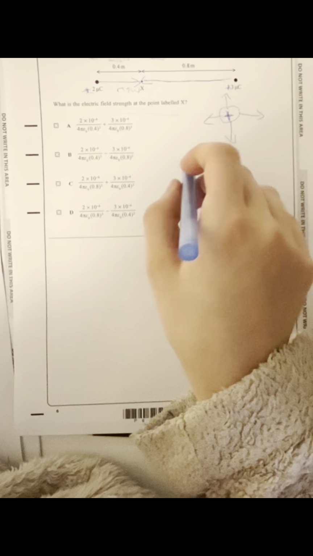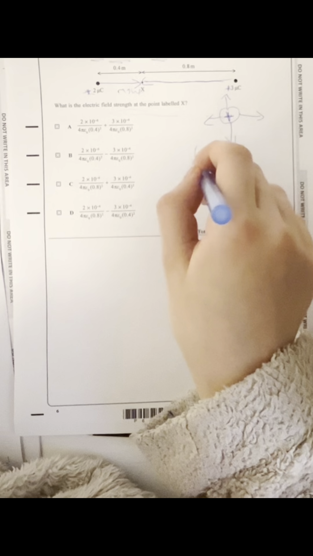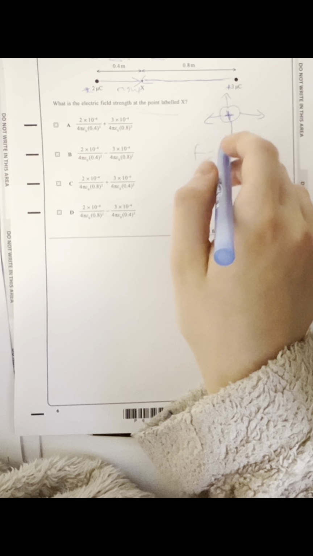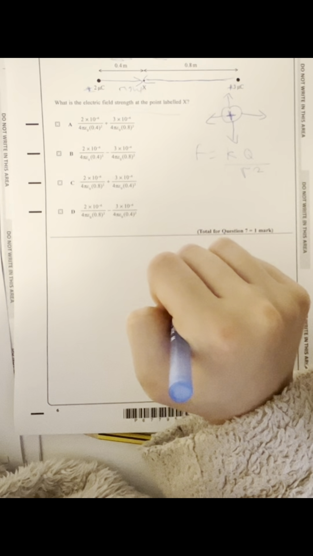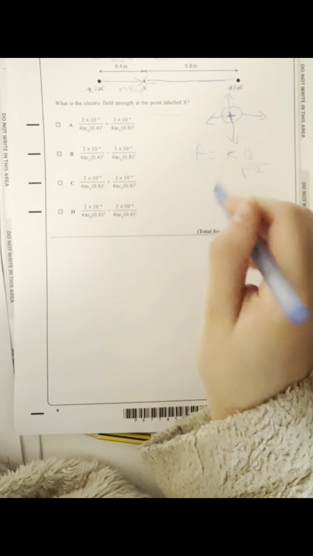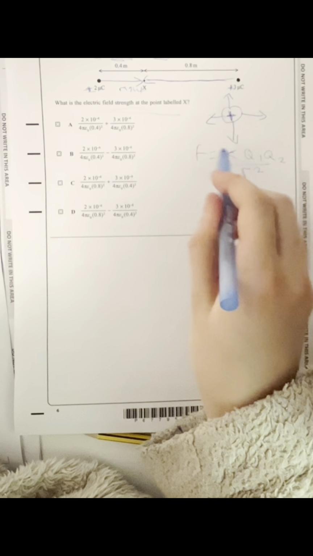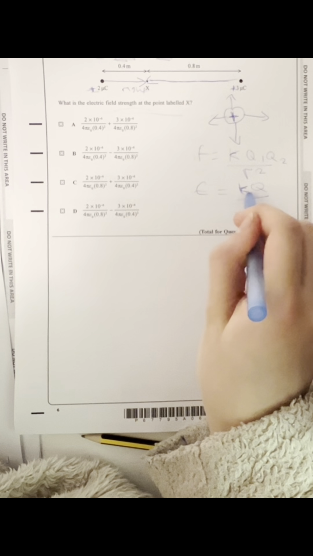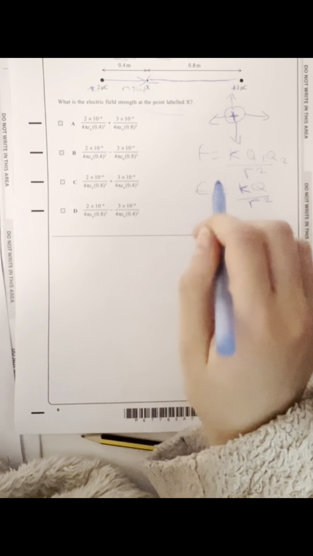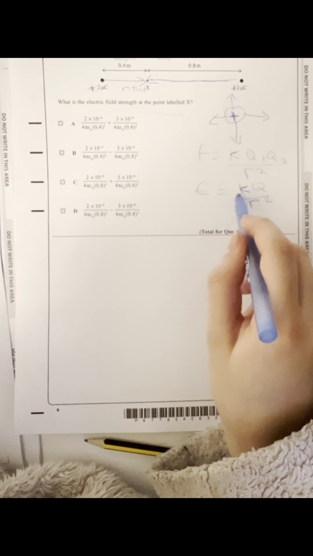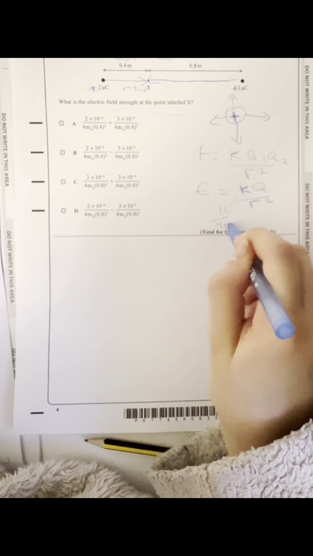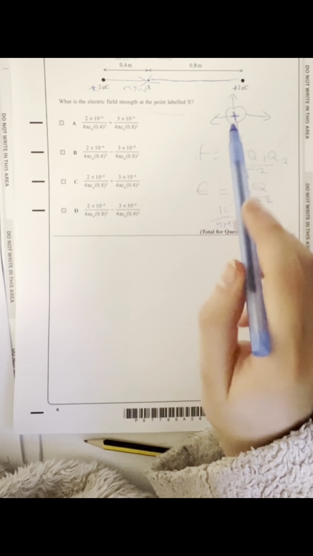And we know that the electric field strength equation is E equals KQ over R squared, where K is just 1 over 4 pi epsilon.